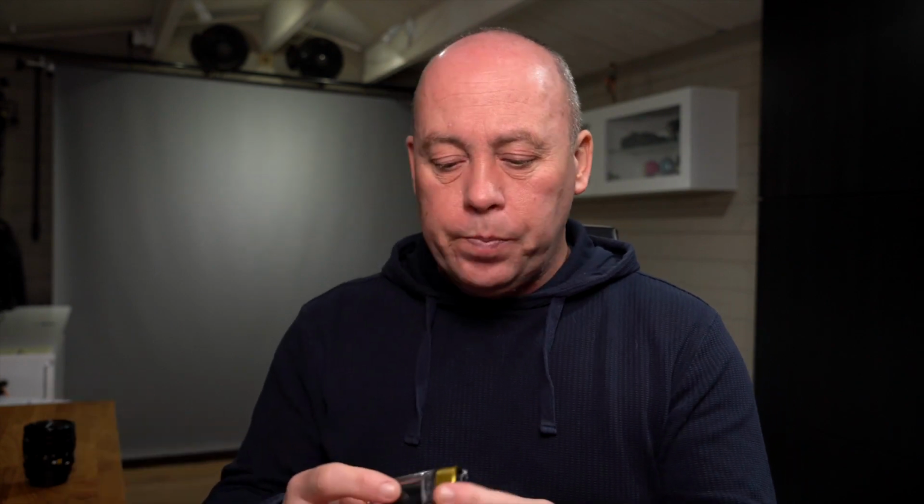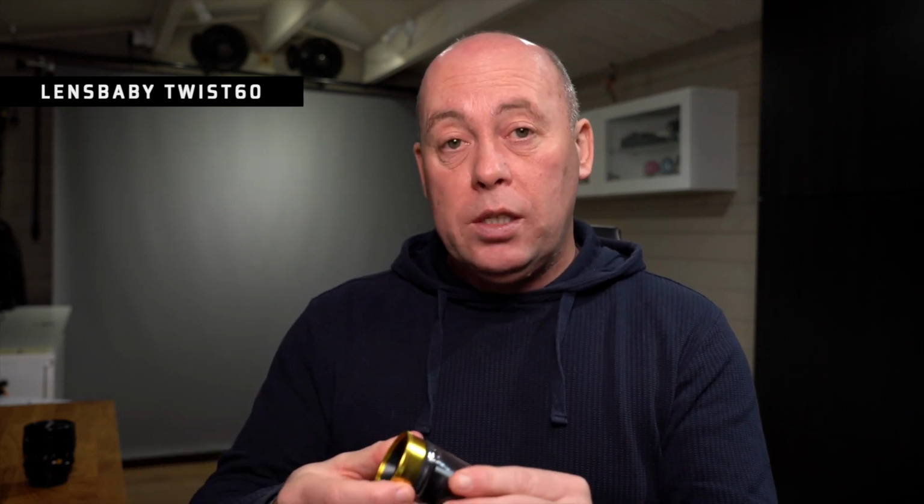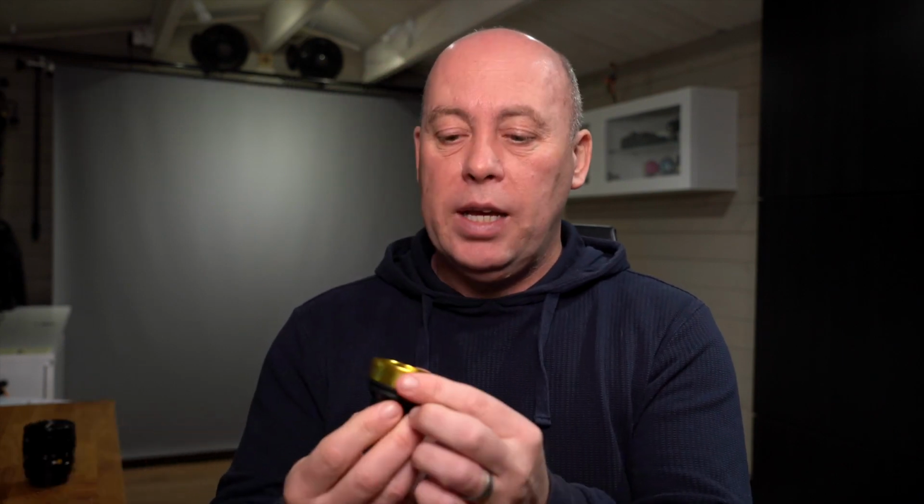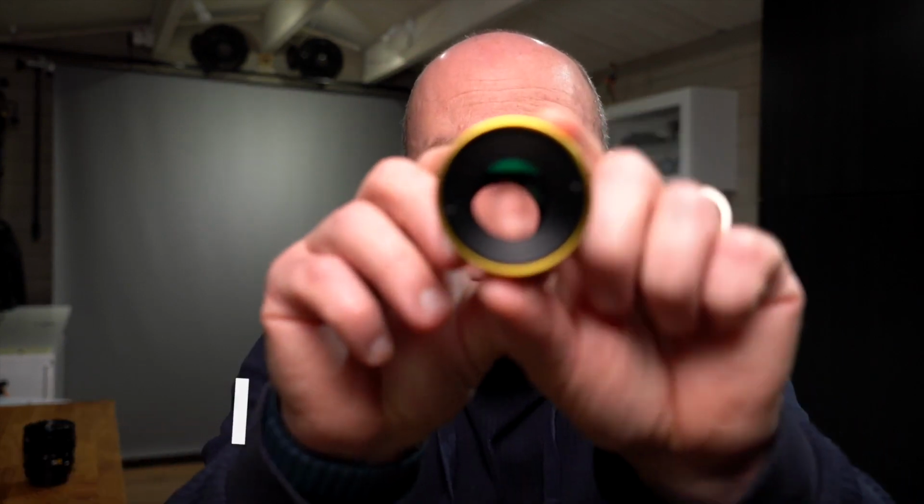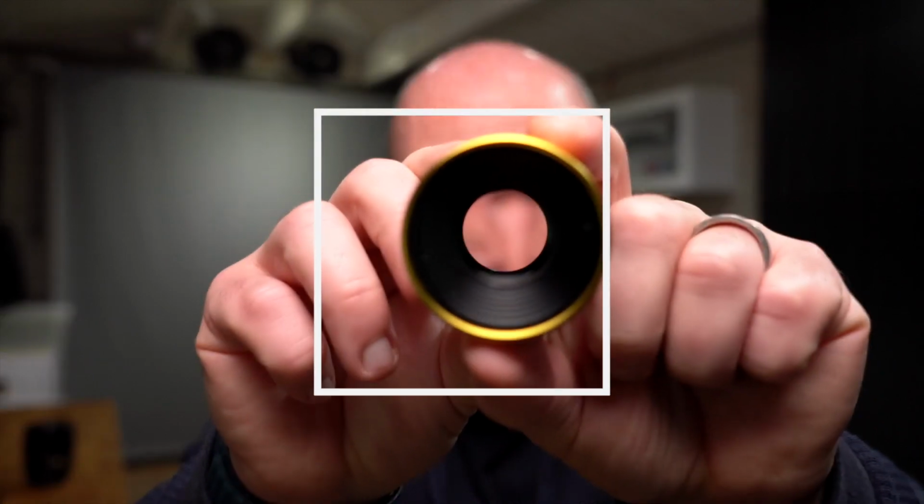So let's show you on one more lens. This is an optic from Lensbaby as well. This is their Twist 60, but it's a brilliant way of showing you the aperture blades. I'm going to put this right up to the front.